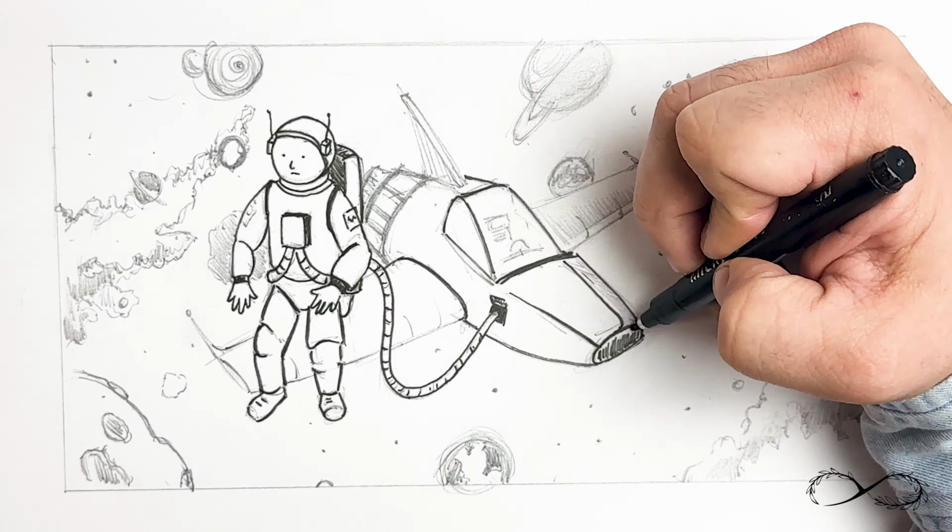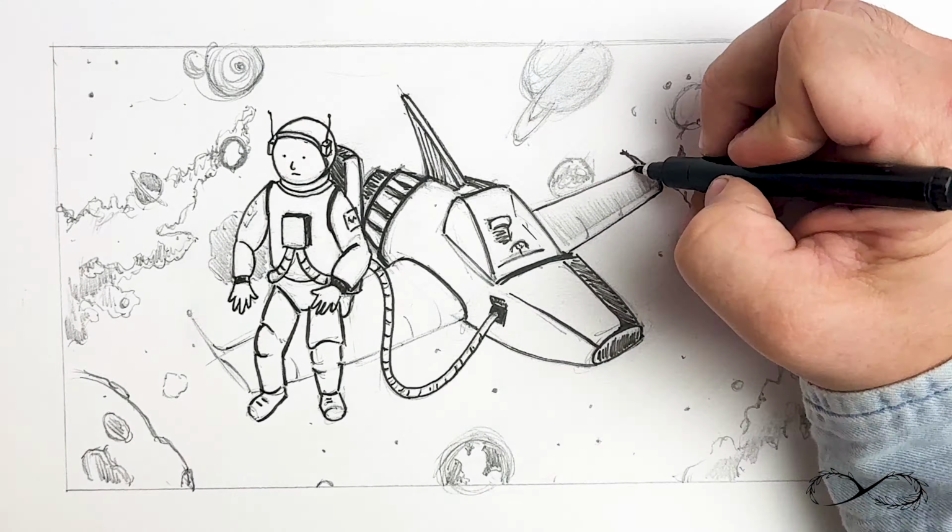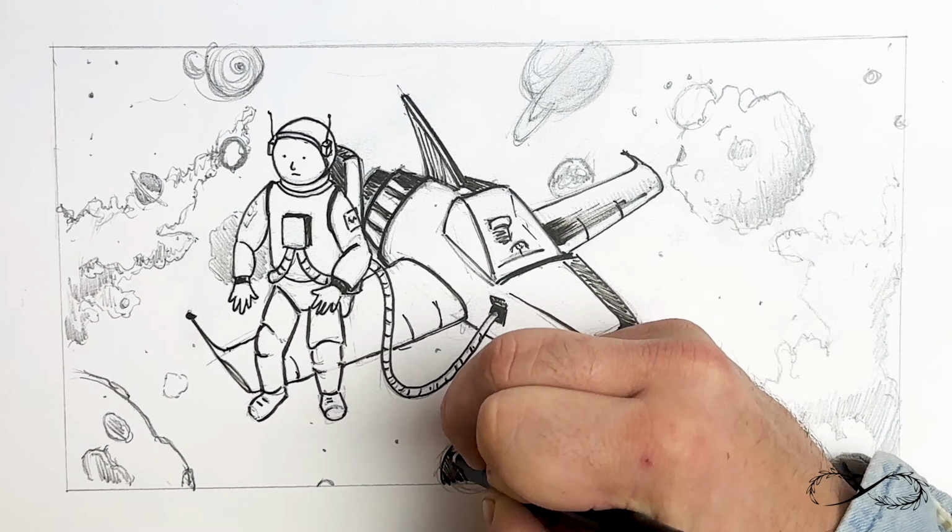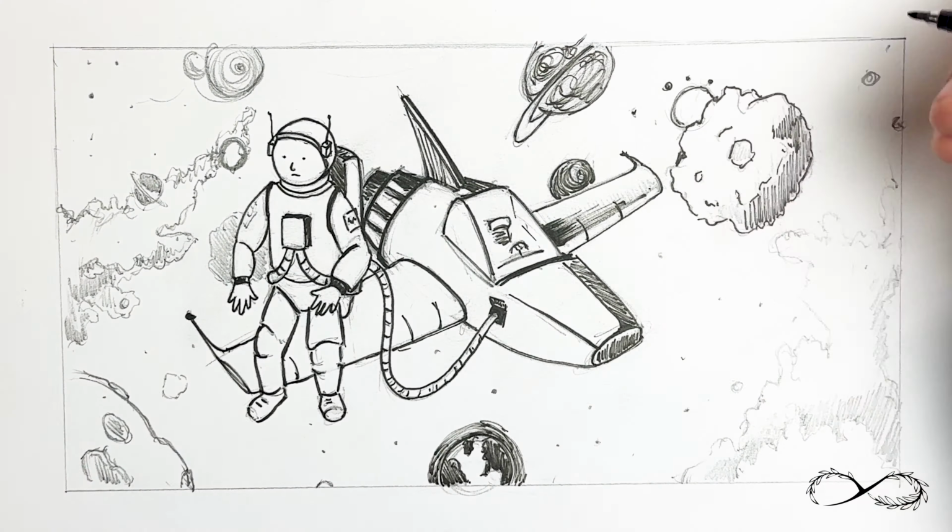So the next time you go to paint or draw something, think about how you can balance your space and use the principles of depth to create a more interesting and engaging piece of artwork.